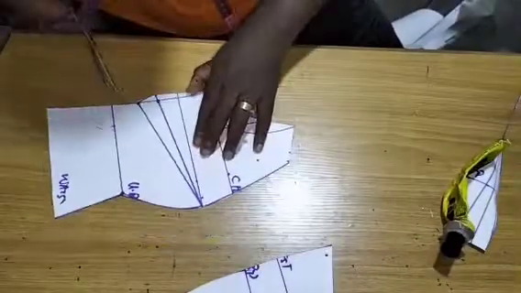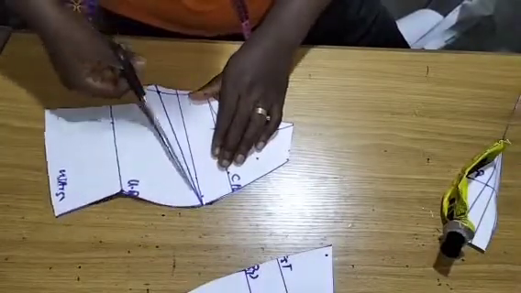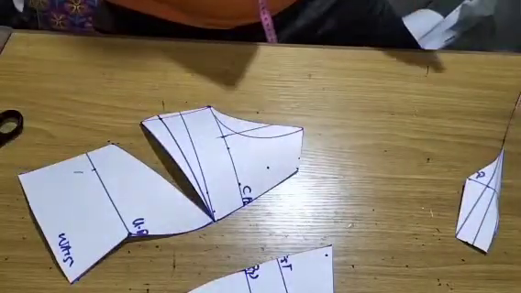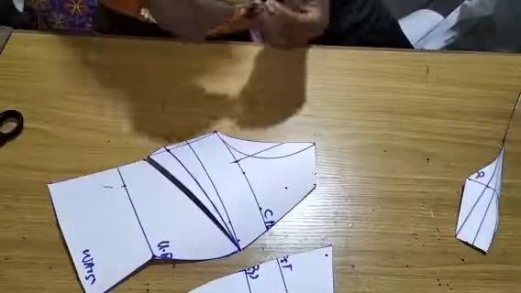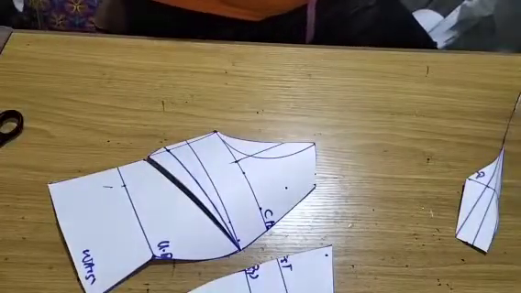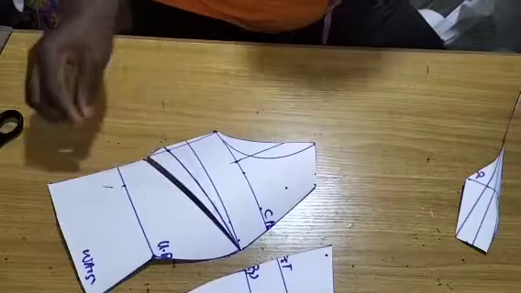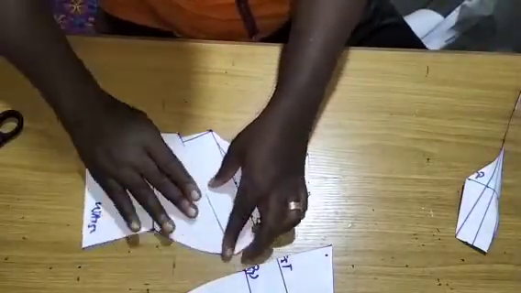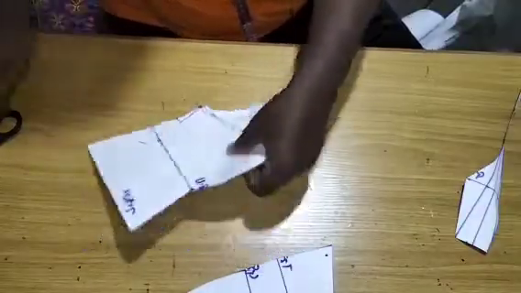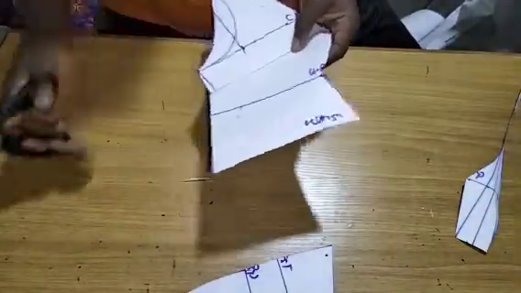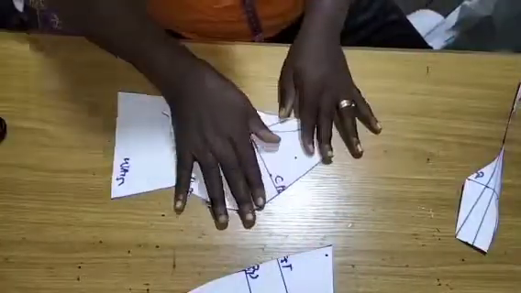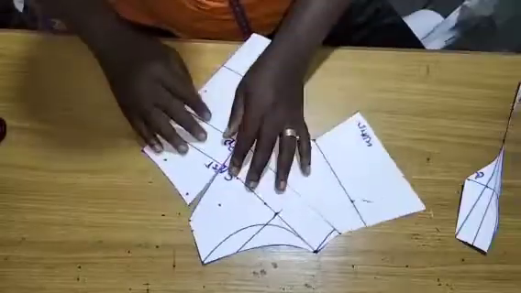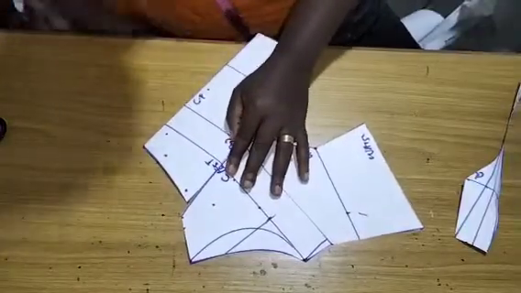So this is the pattern. I'll go ahead and cut, apply my adhesive, as you can see. Close up my bust dart. Once I've closed my bust dart, as you can see, next I'll match up my lines to be sure these lines are matching up.